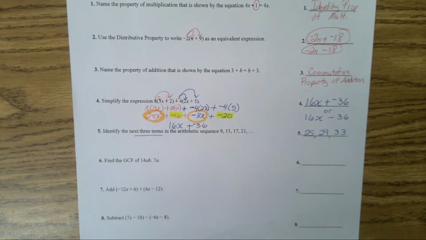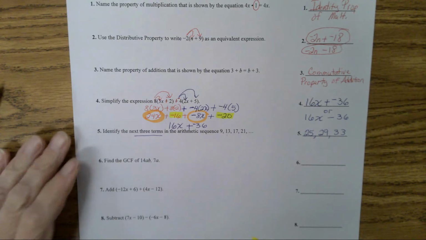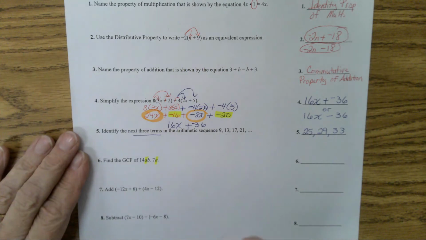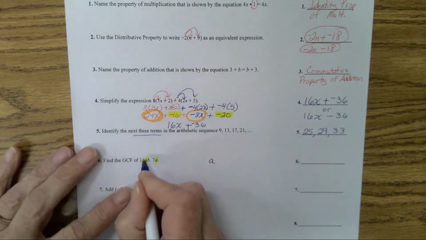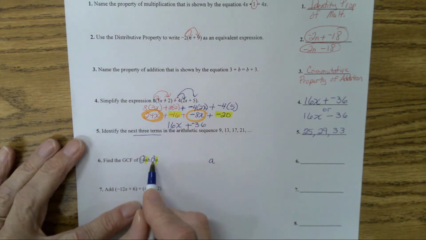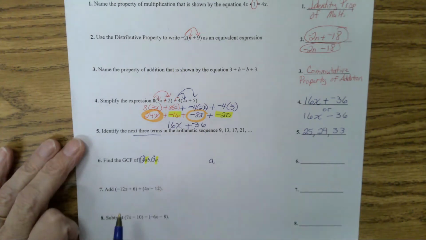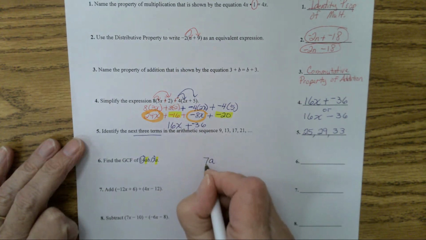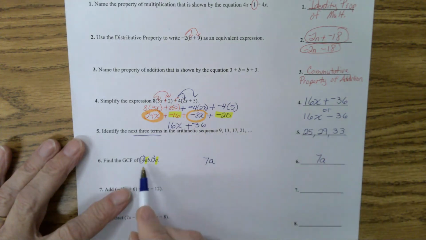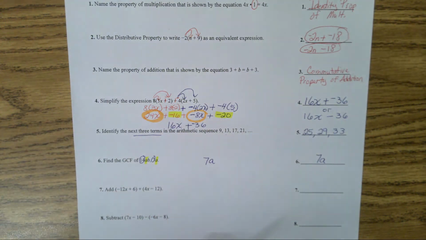Number 6. Find the greatest common factor of 14ab and 7a. Well, right now it's obvious they both have an a. So we know it's going to contain an a. Now let's look at our coefficient. What will divide 14 and 7? That's right, 7 will. So your greatest common factor will be 7a. There's a 7a here, and there's a 7a there. So the greatest common factor is 7a.